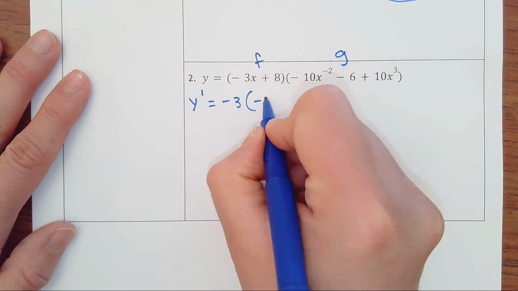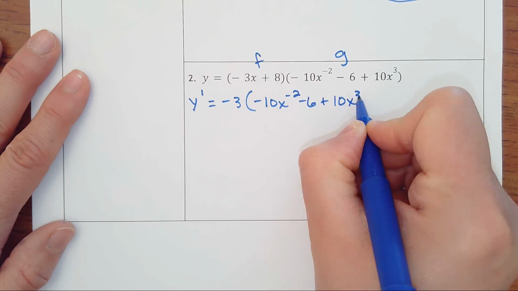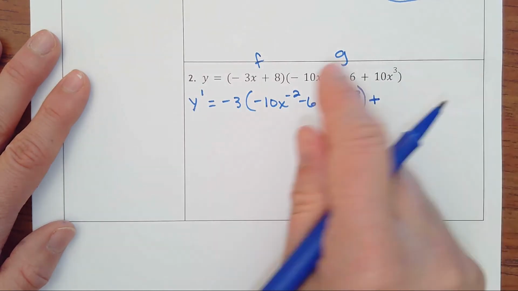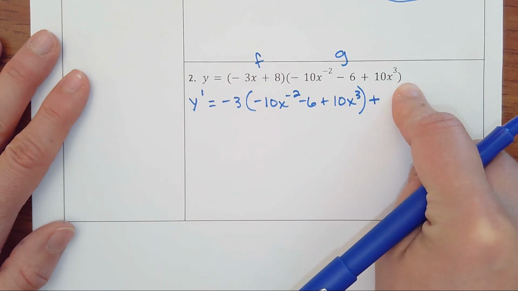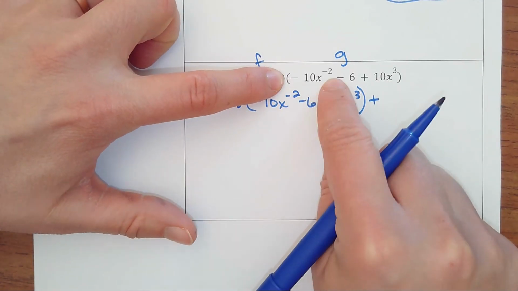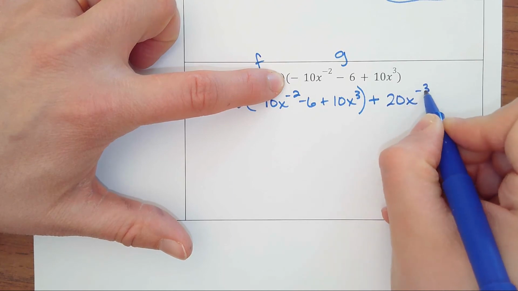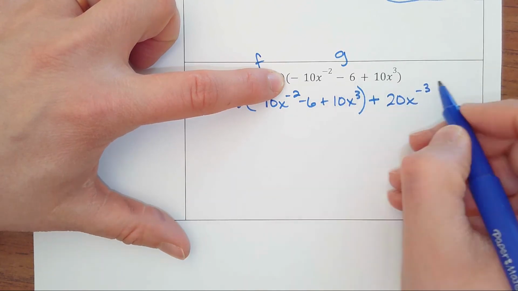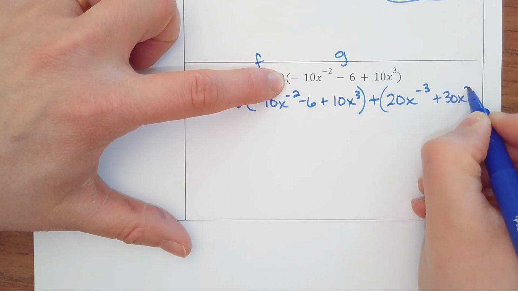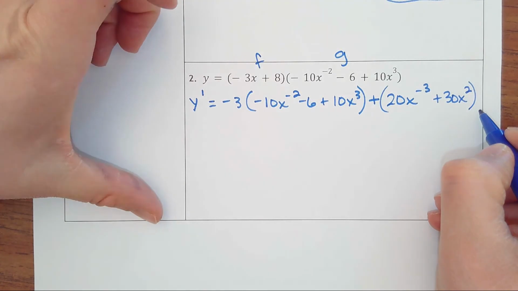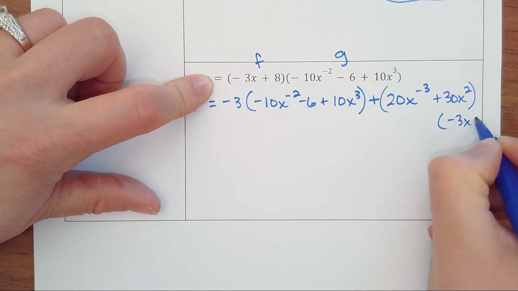So I'll take the derivative of this, which would be just negative 3 times this function. And it's okay to have negative exponents left in there. Plus, okay, so now since I took this derivative, now I'm going to take this derivative, so g prime, negative 10 times negative 2 would be 20, subtract 1 from the power, constant would go away, and then that would be plus 30x squared times f. So this would be times negative 3x plus 8.